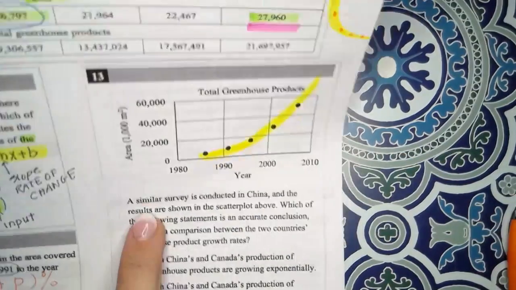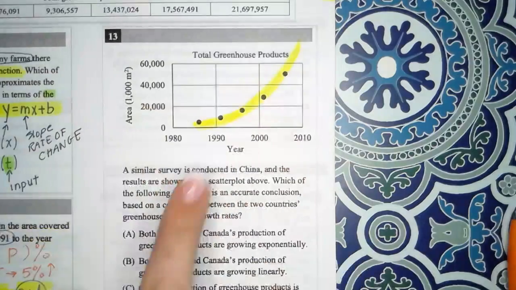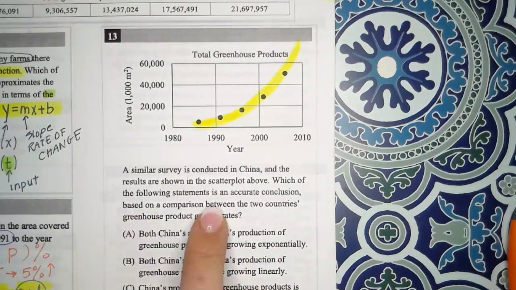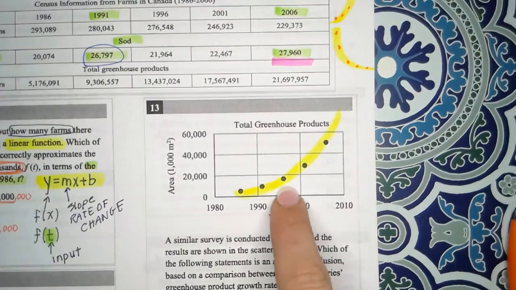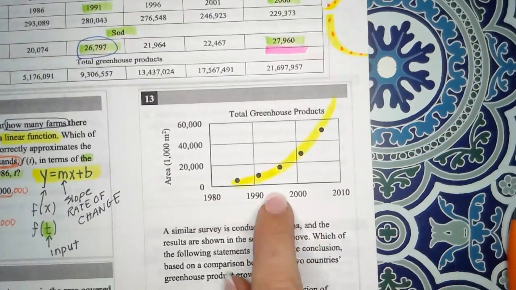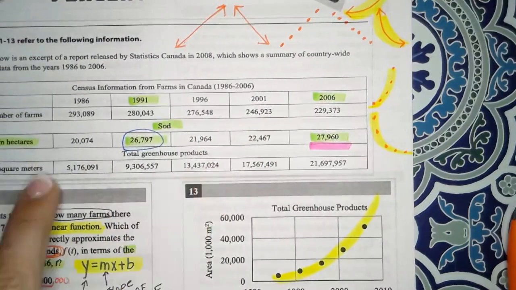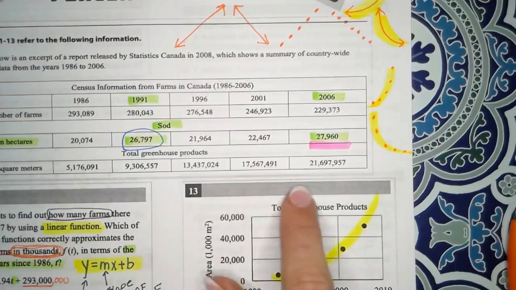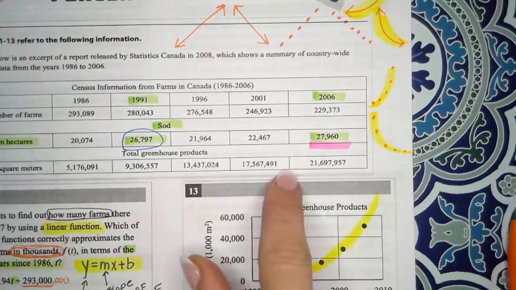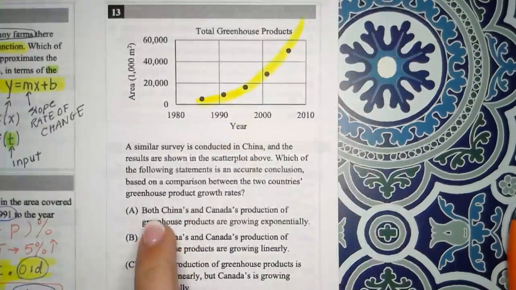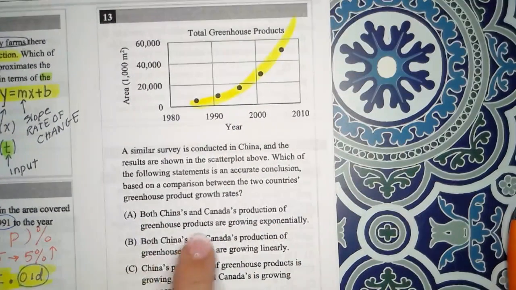A similar survey is conducted in China. So this is China. And the results are shown in the scatter plot above. Okay, there it is. Which of the following statements is an accurate conclusion based on the comparison between the two countries' greenhouse product growth rates? So here's China, and China is exponential. We agree? This is Canada up here, total greenhouse products. That's linear. We said it's going up by how much every year or every 5 years? About 4 million, 4 million, 4 million, 4 million, 4 million, right?